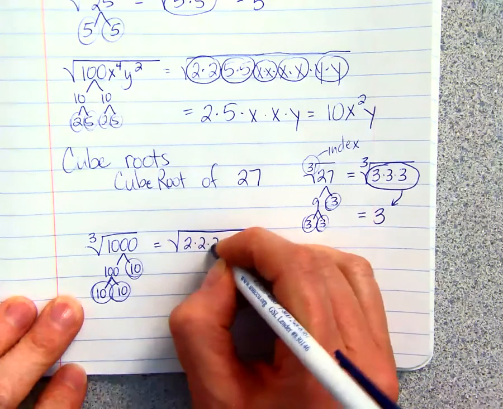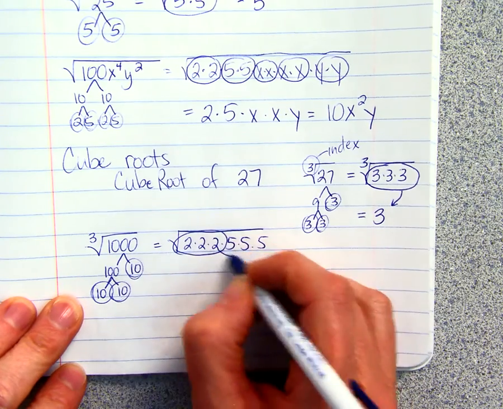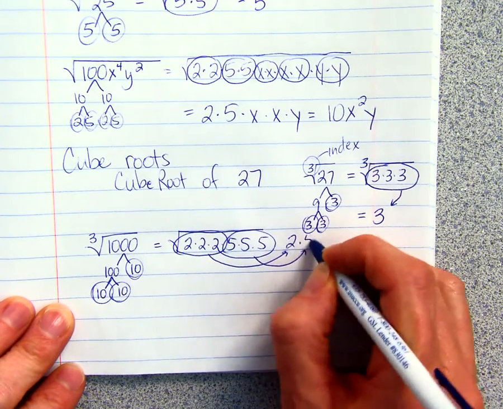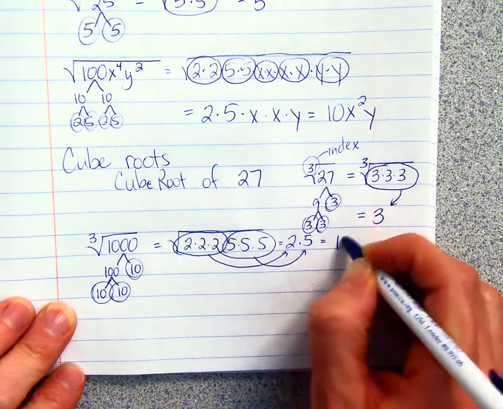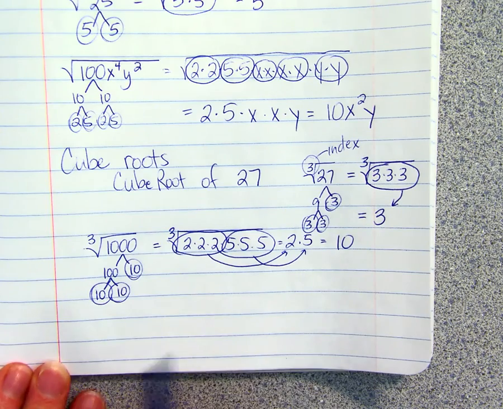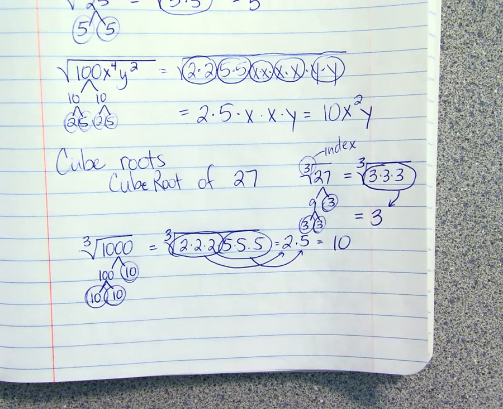So we have 3 2's, 3 5's, circle the triples. We have 1 2 comes out and 1 5 comes out. So this is going to be 10. The cubed root, make sure you put a little 3 right there. So the cubed root of 1,000 is 10. And you can always check your answer: 10 times 10 is 100, times 10 is 1,000, so it's correct.